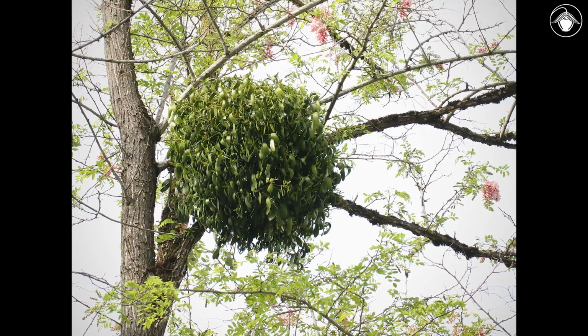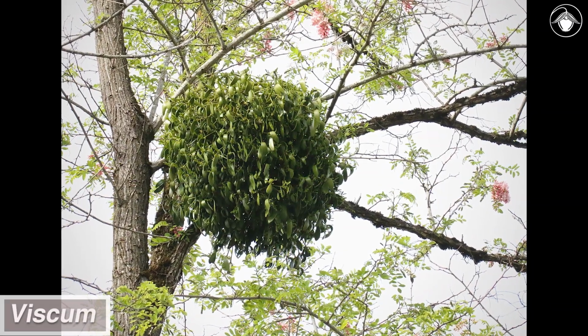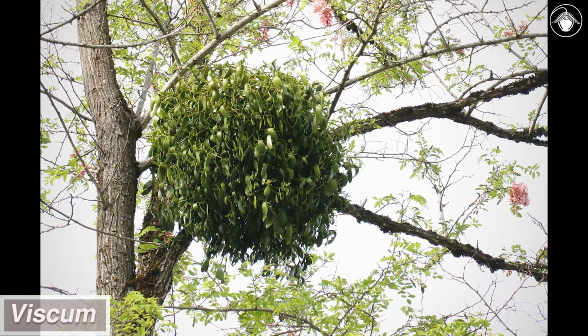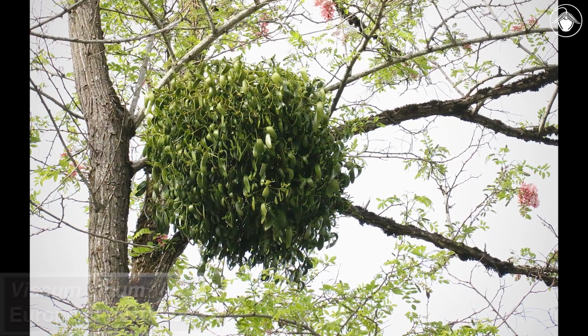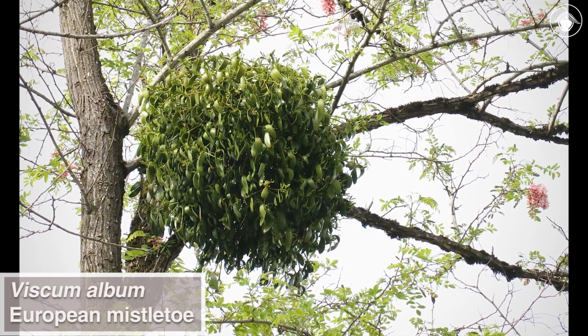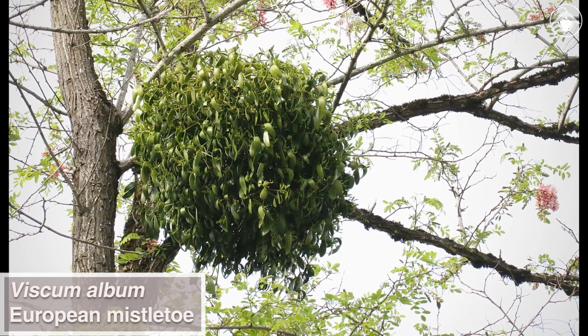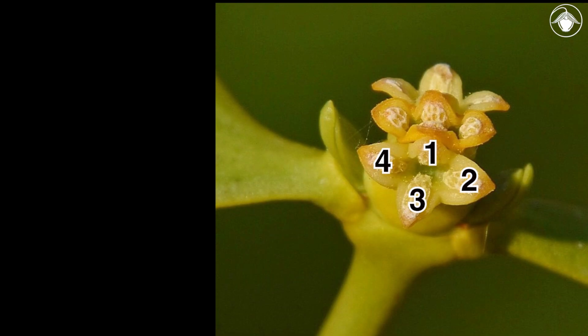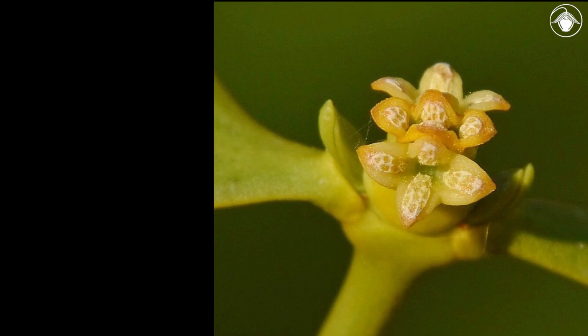Another genus of mistletoe, Viscum, is naturalized in California. Though the genus Viscum is diverse worldwide, only one species is known to be naturalized in California, Viscum album, European mistletoe. It is similar to Phoradendron, but in European mistletoe there are 4 perianth parts, not 3. The leaves and fruits are bigger.